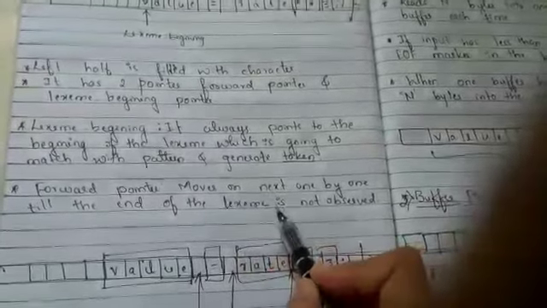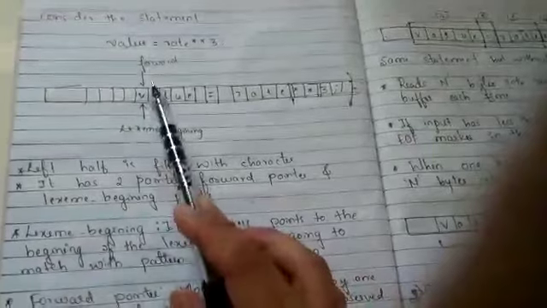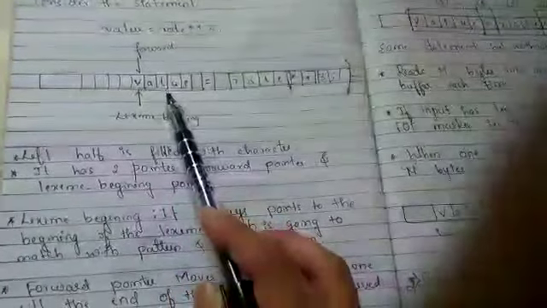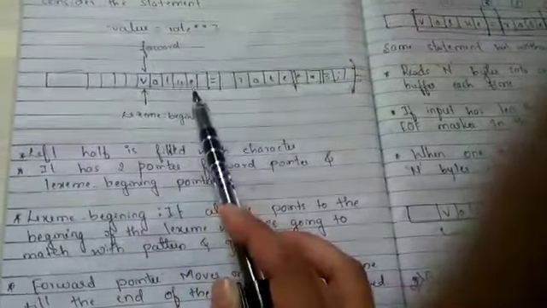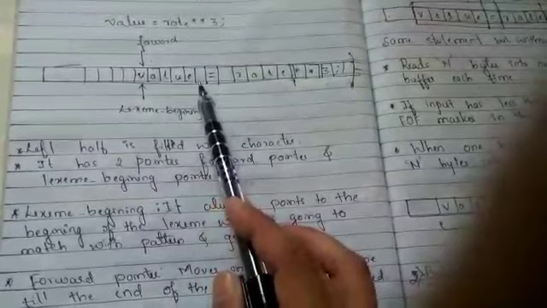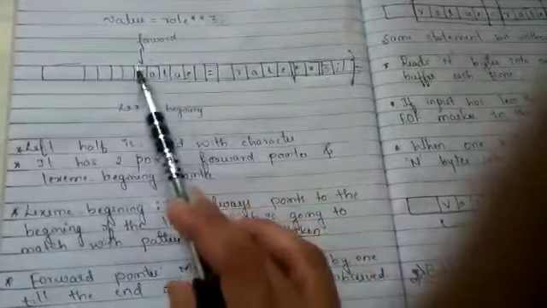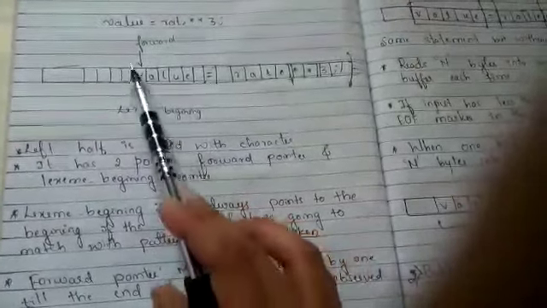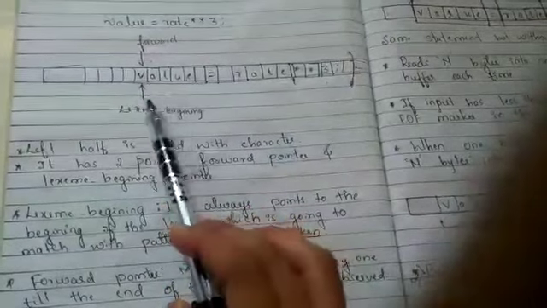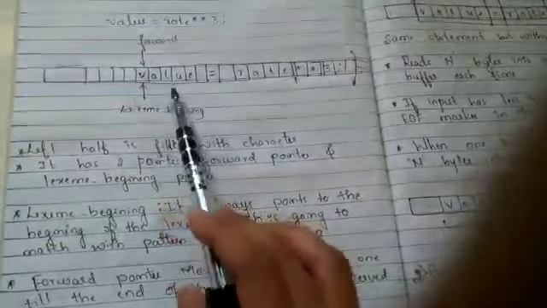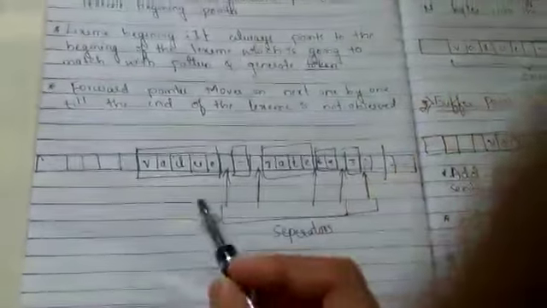If the end is not observed, it will get stopped. Means the forward pointer will point to A, L, U, E. If there are no more characters here, it will stop, and it will consider that as one lexeme. It will start producing the value as one token. So we'll see here how it will be.